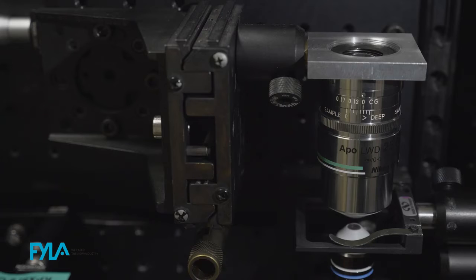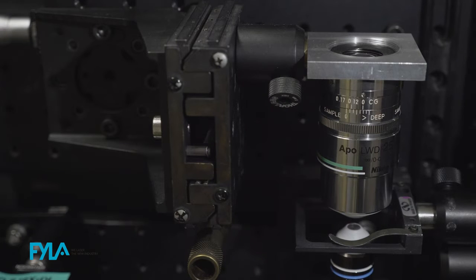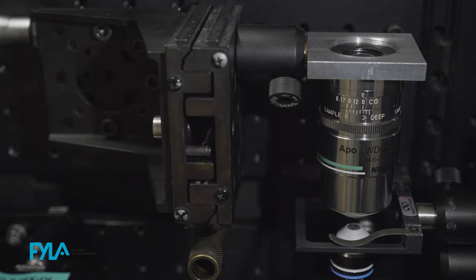The second major component you need to think about is your microscope objective, in order to have a very tight focus. And for that, you'll also need to have as many photons in one place at one time as possible. So you need a microscope objective to focus really small.